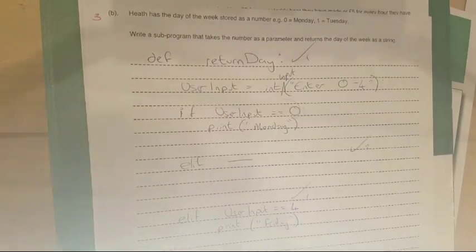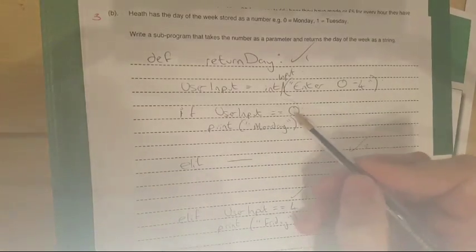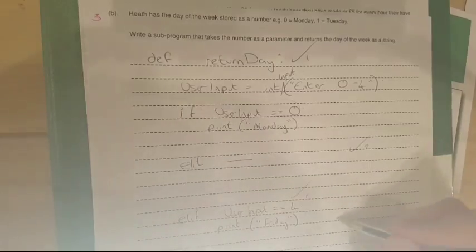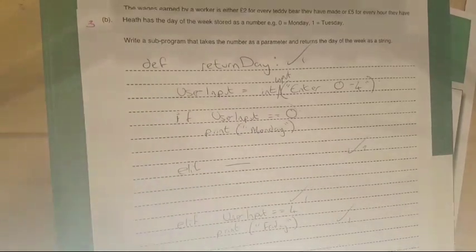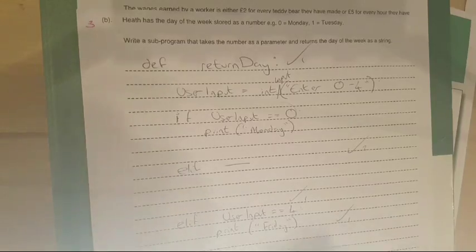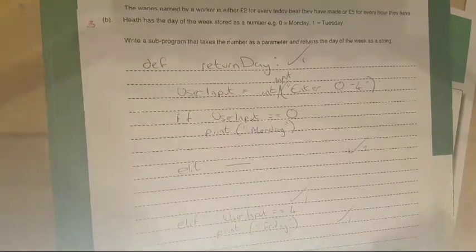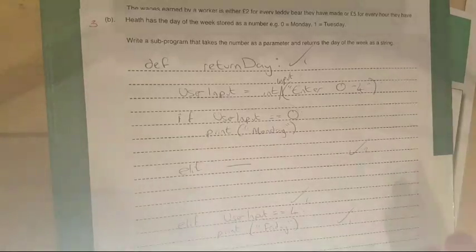Correct. You get a mark for correctly identifying each day, so 0 is Monday and then 4 is Friday, that gets you a mark there as well. And your final mark comes from having an invalid clause at the end here, so that is your final mark there. Okay, so that's how you get your 5 marks there.